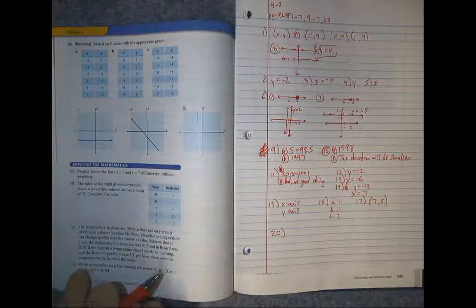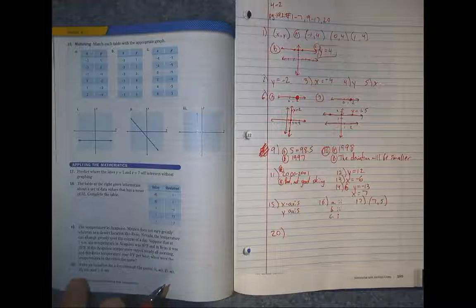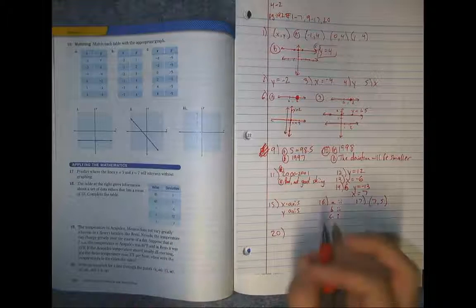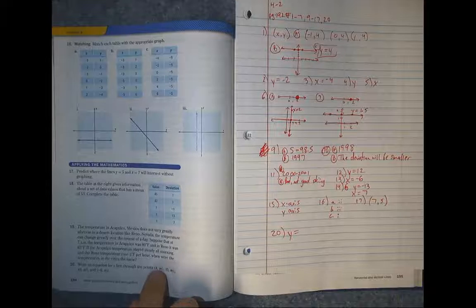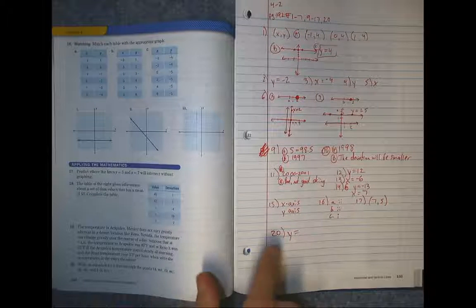And last one, number 20. Write an equation for a line that goes through these points. And you look at it and you're like, well, how do I do that? There's variables, there's no numbers there, but which value is not changing, the x or the y? That would be the y. And so this is a line. So even if you plugged in for m, it's going to be the same number anywhere you go. So the y value is not changing.